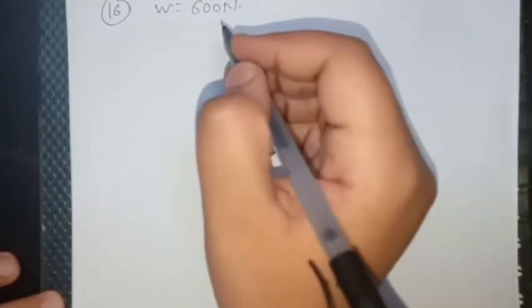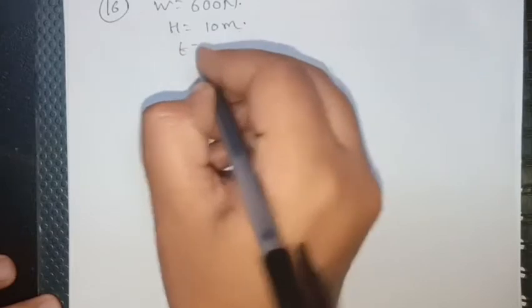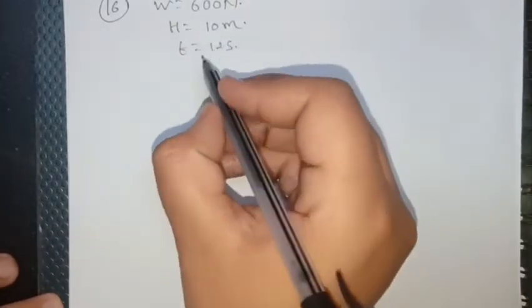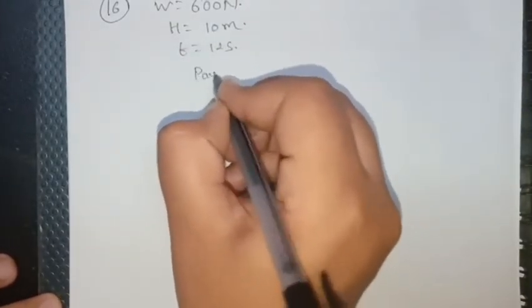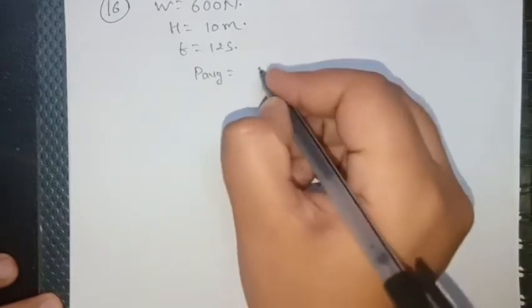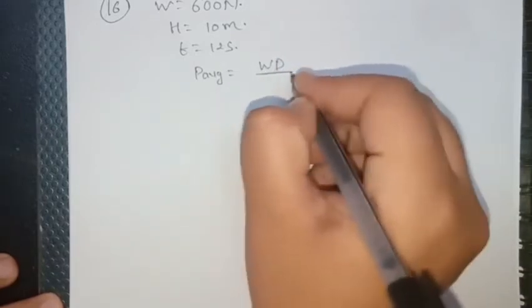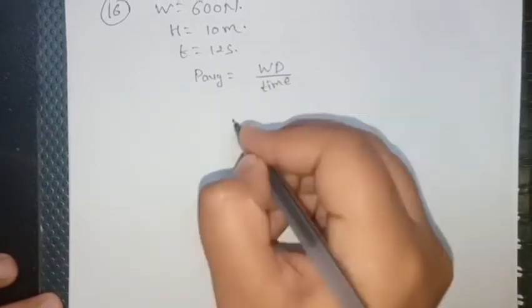In question 16, it is given that a boy whose weight is 600 Newton runs up a flight of stairs 10 meter high in time 12 seconds. We want to find the average power. The average power is work done per unit time.